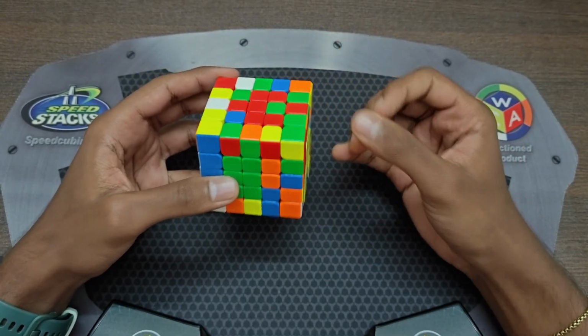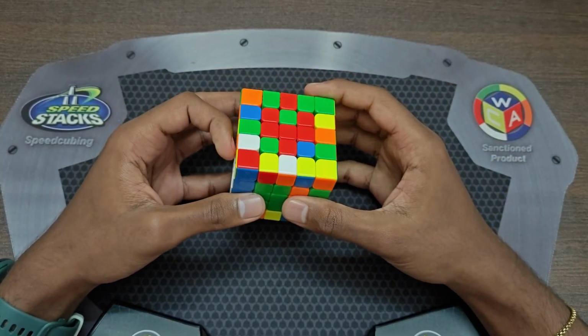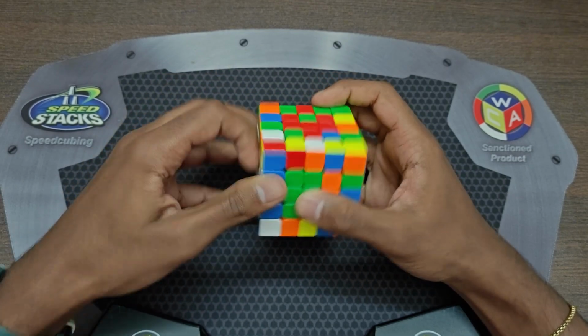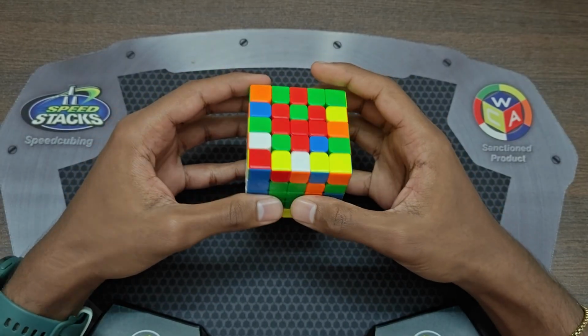It's really important to get used to the 4R wide, 3R wide and 2R wide moves. But in general, they are just lefty moves, so it's not really that hard to do lefty moves like this. But you could also get more comfortable with that. Then once you get comfortable with that, it's really easy.